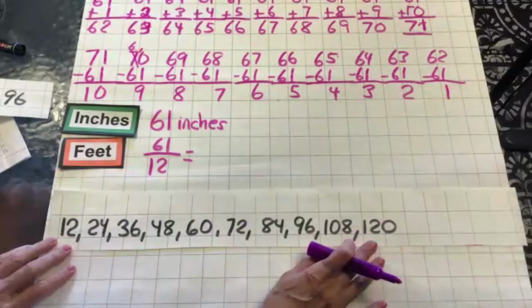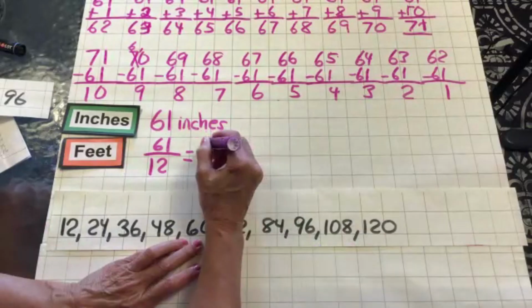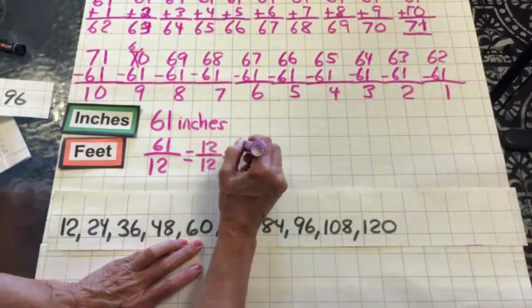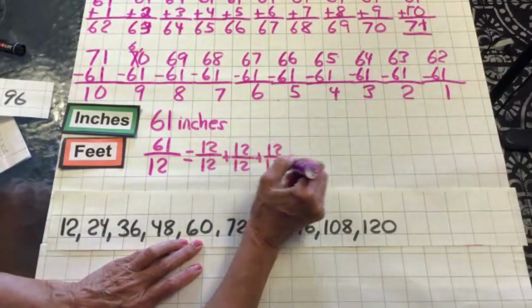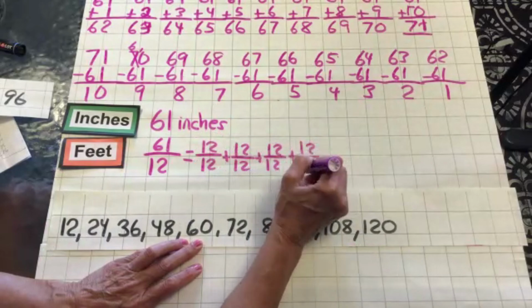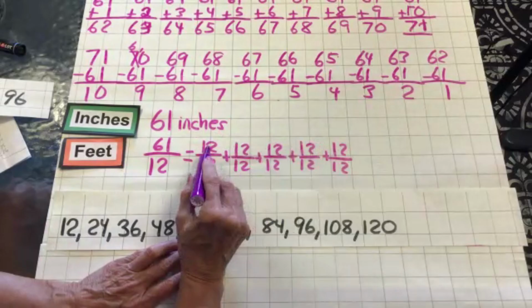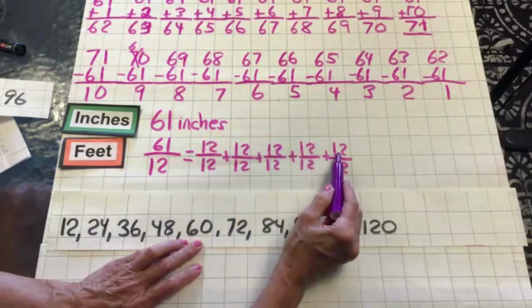So here are our multiples of 12. And we know we can go all the way up to here, so we can get 5. So we're going to do 5 sets of 12. So we have 12 twelfths plus 12 twelfths plus 12 twelfths plus 12 twelfths plus 12 twelfths. So that is 12, 24, 36, 48, 60.